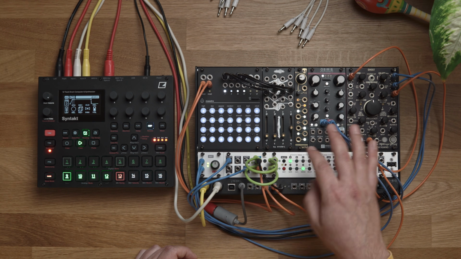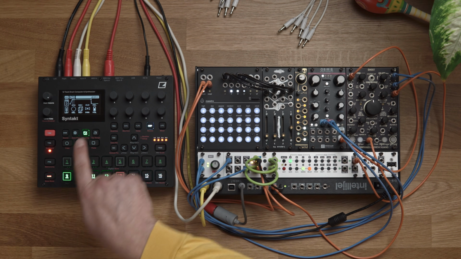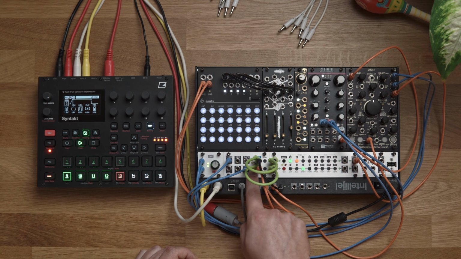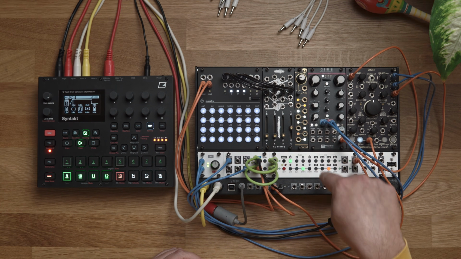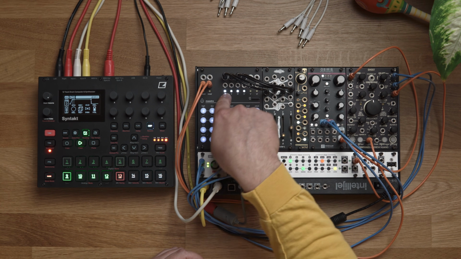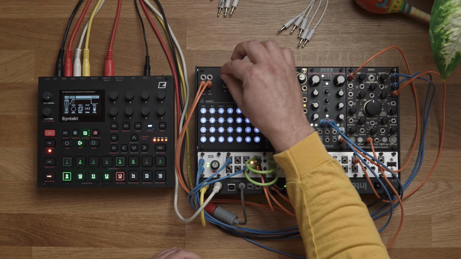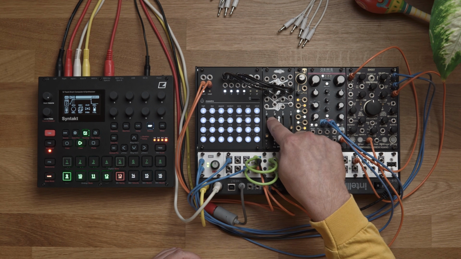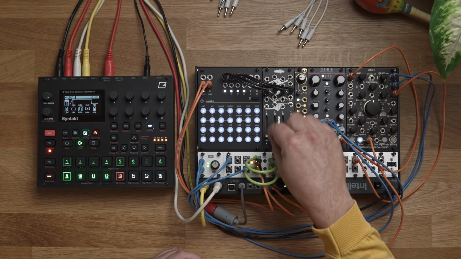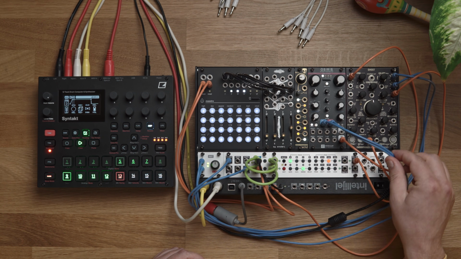When it comes to triggering, we have the clock coming from the Syntakt into the MIDI module, and it gets multiplied into Ghost, Steppy and Maestro. Then from Maestro, I have 4 tracks patched into the Lapsus, which is an attenuator. So we're gonna slowly introduce some modulations into the Osiris.